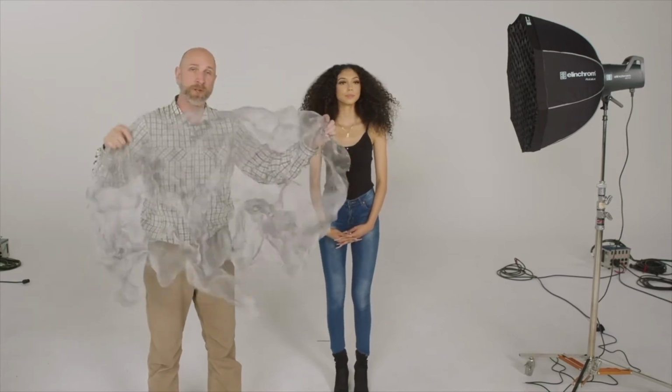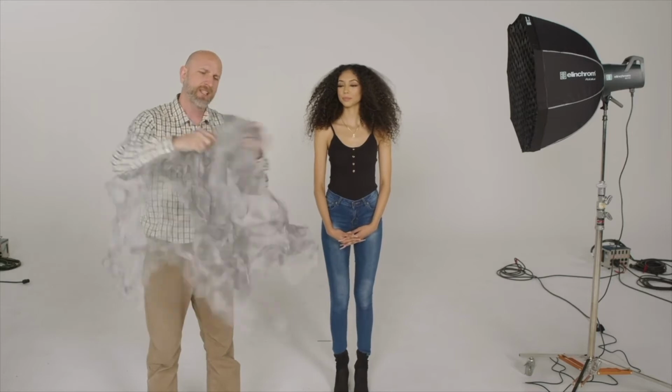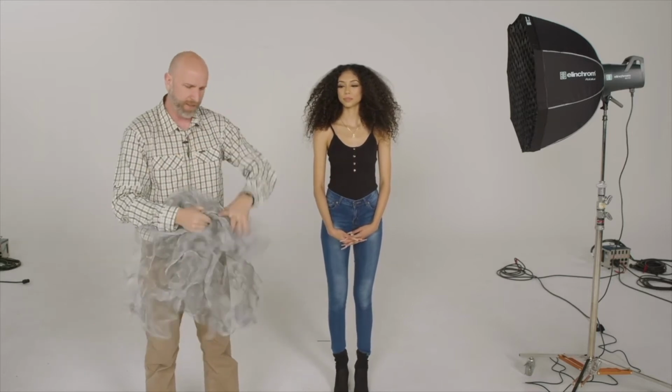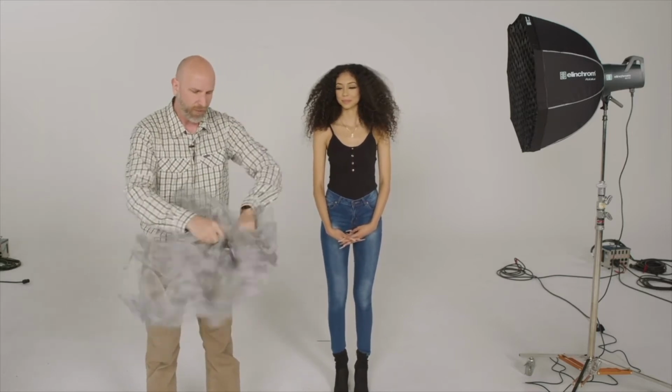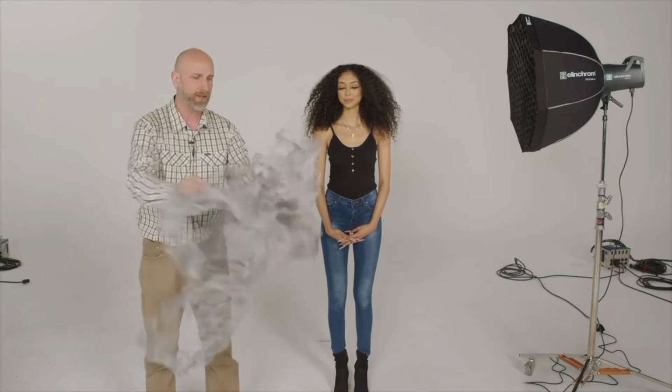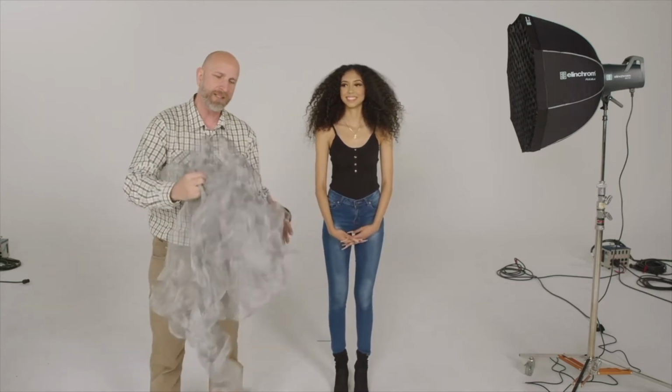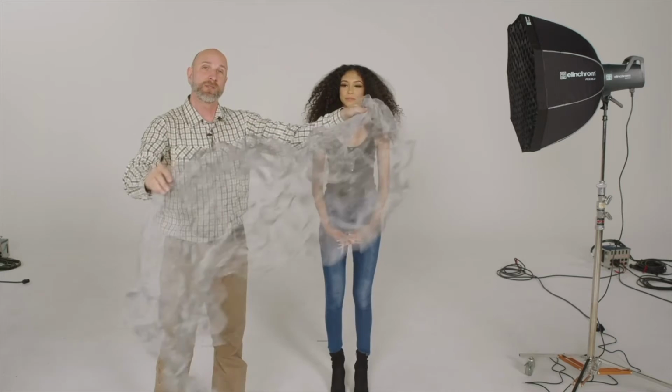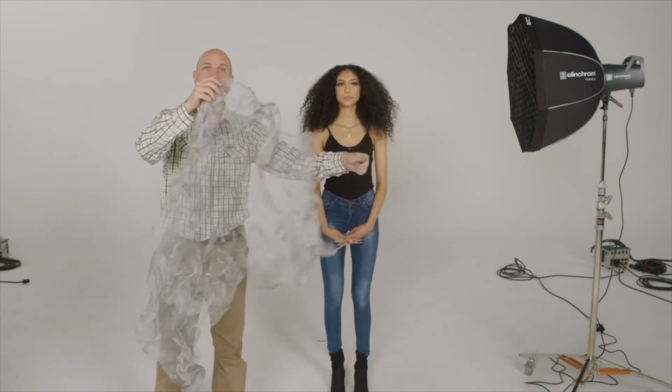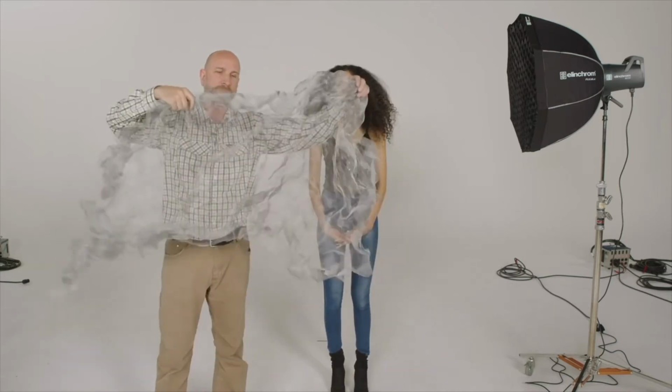It's the exact same window screen, but Krista took it and she smashed it and bent it and stomped on it and made it as crunkly as possible. Yes, crunkly is a word. And so what we're going to do is use this to create the effect of sort of some fog, some smoke, some really cool stuff.